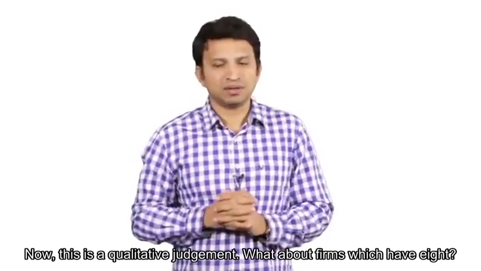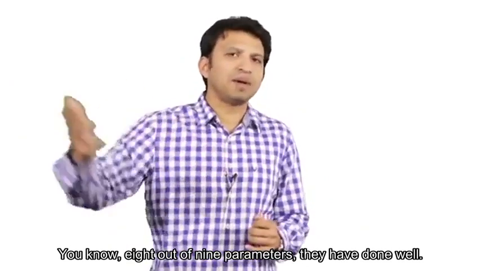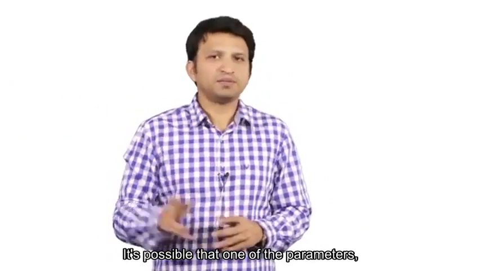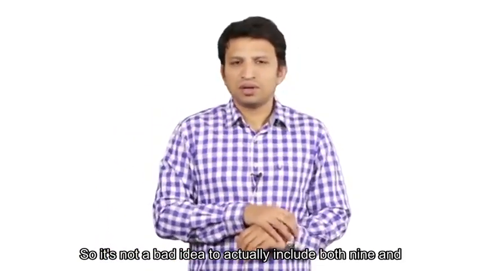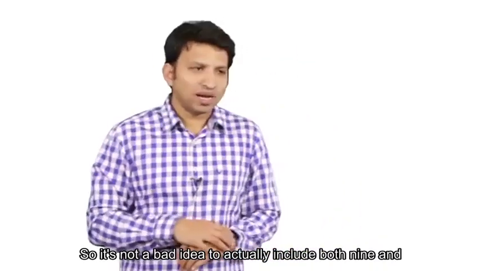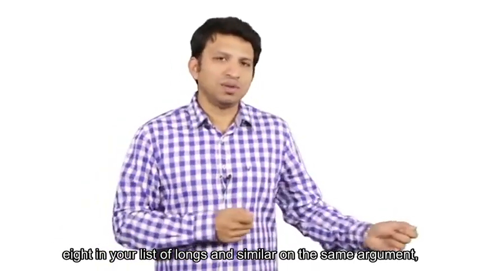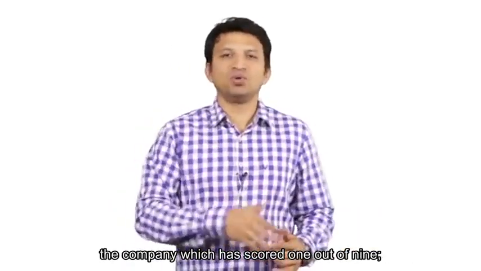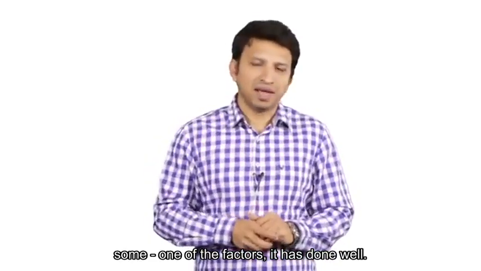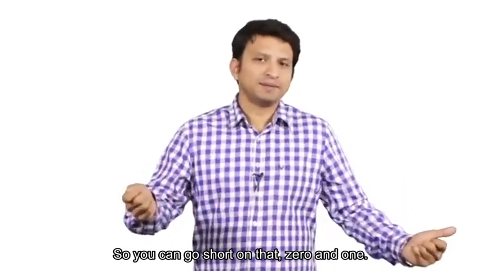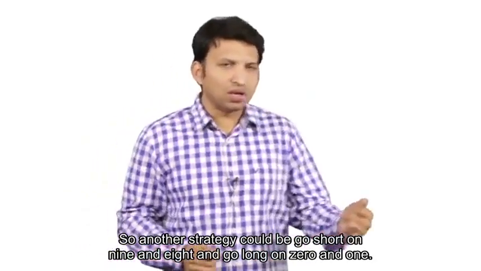Now, is there a huge difference between 9 and 8? This is a qualitative judgment. What about firms which have 8? They are also good. 8 out of 9 parameters, they have done well. It's possible that one of the parameters slipped because of some reason. So it's not a bad idea to actually include both 9 and 8 in your list of longs, and on the same argument, the company which has scored 1 out of 9, it's possible that by luck one of the factors it has done well. So you can go short on that, 0 and 1. So another strategy could be go long on 9 and 8 and short on 0 and 1.